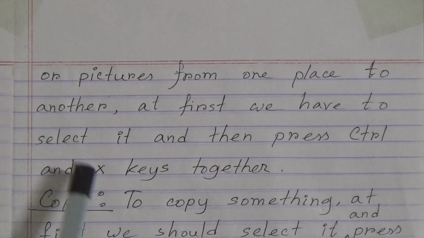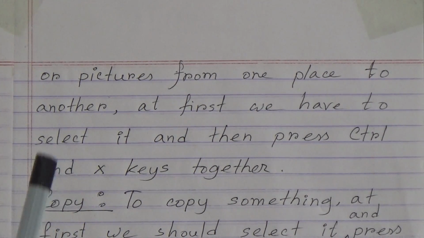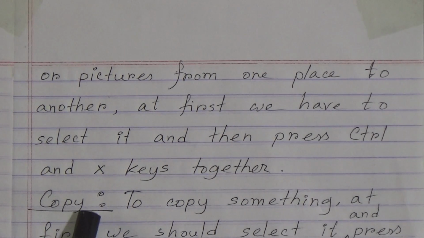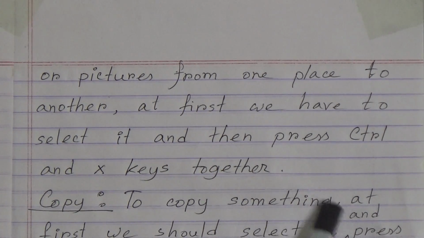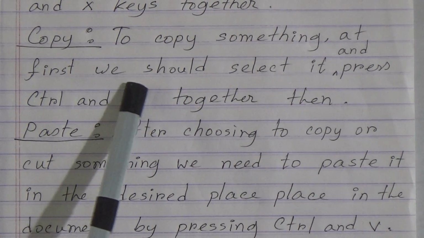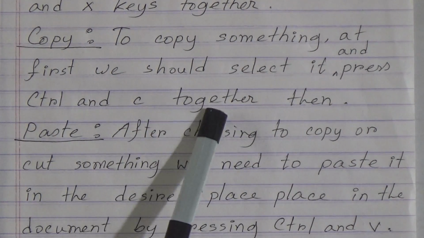Okay, so cutting something removes it from the previous place altogether, and then you can paste it in a new place. Then copying. Copying doesn't remove something entirely from the previous place. It is there in the previous place, but then you can copy it and paste it in a new place as well. To copy something, at first we should select it and press Ctrl and C together. So to copy something, at first select it and then press Ctrl and C together.